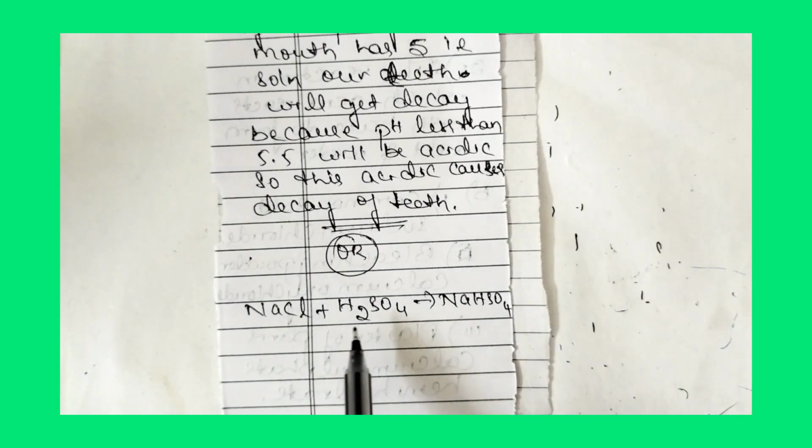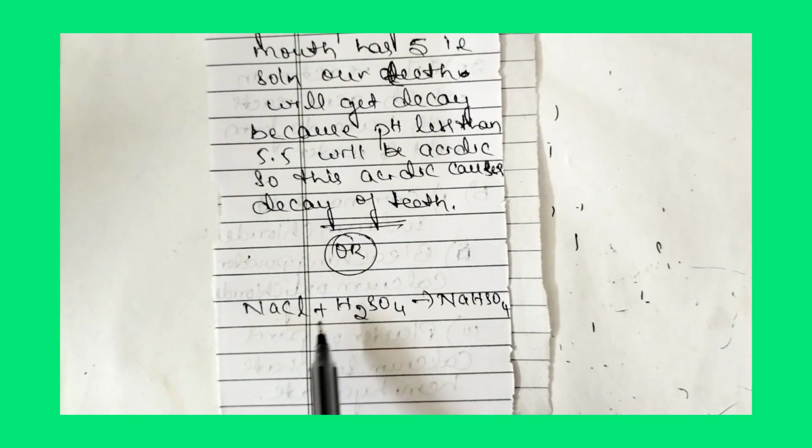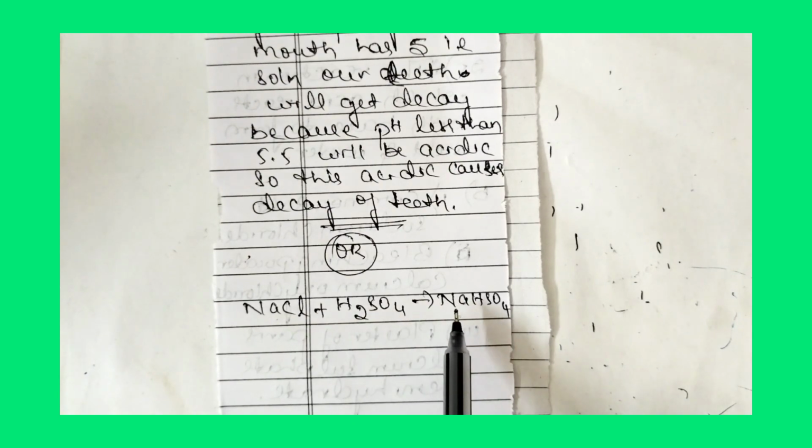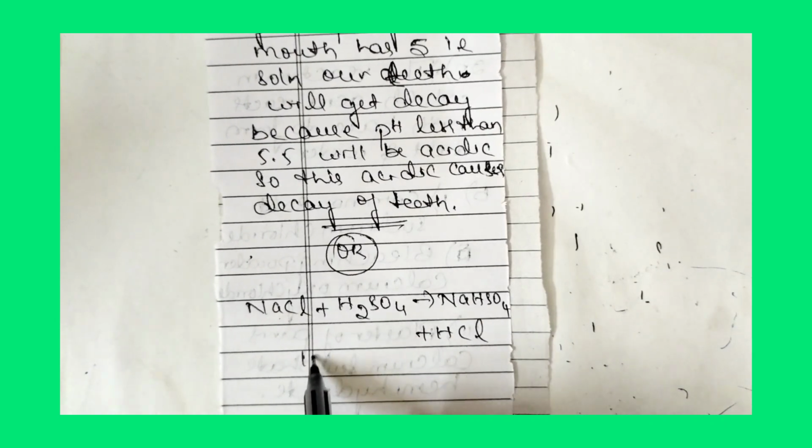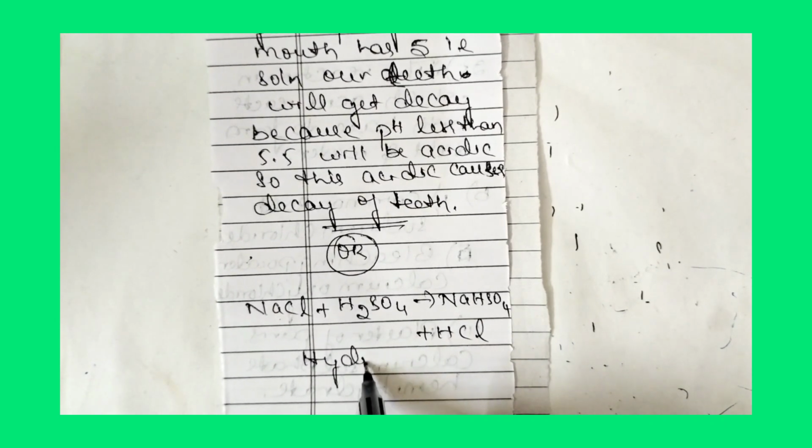NaCl, that is sodium chloride, when it reacts with sulfuric acid, it forms sodium bisulfate, NaHSO4. Along with that it releases a gas called hydrogen chloride gas.